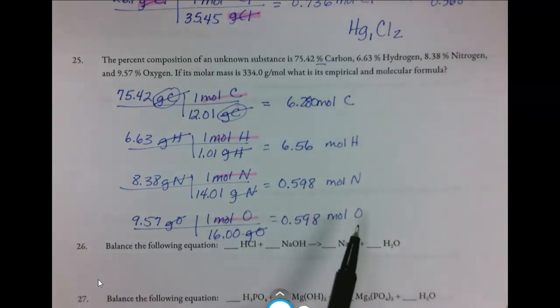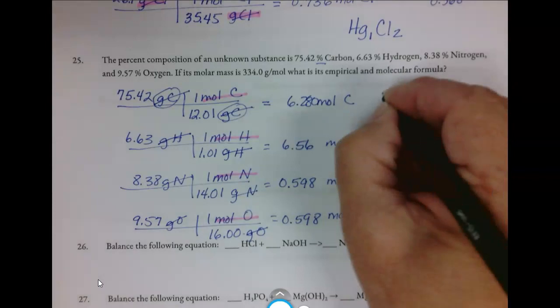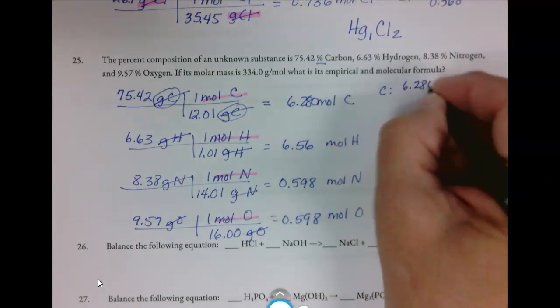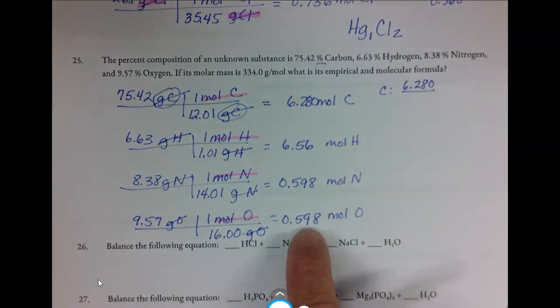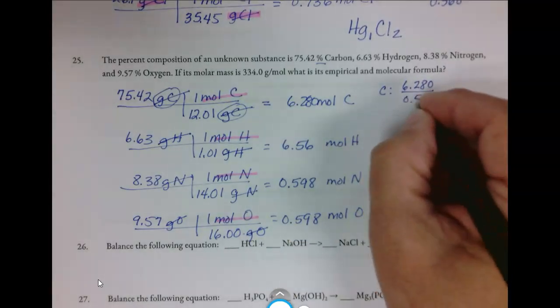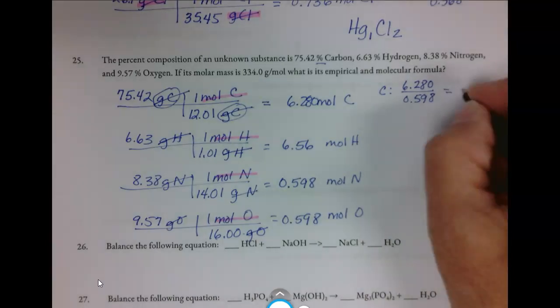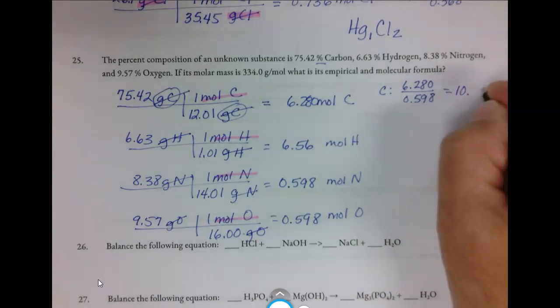Now again, the next step, once you get your moles, is to get the mole ratio. So we just want to divide by the smallest here. So for carbon, I'm going to take the 6.280 and divide it by the smallest, which is 0.598. And when I divide those out, I get 10.5.